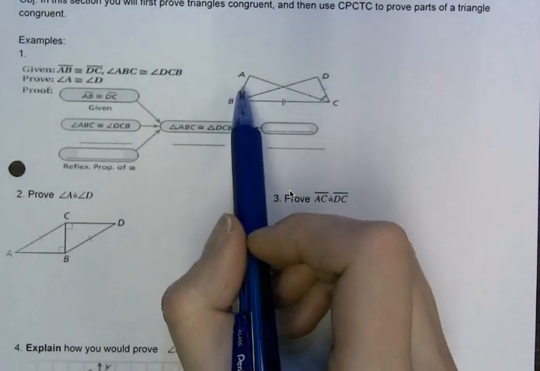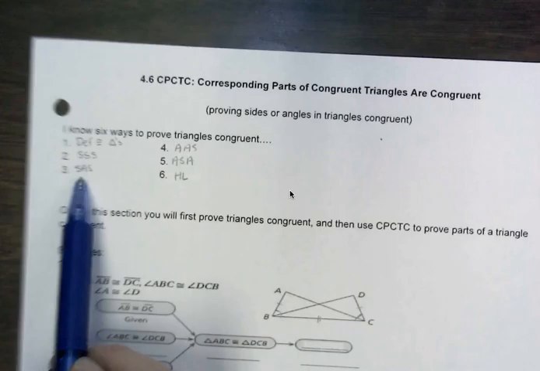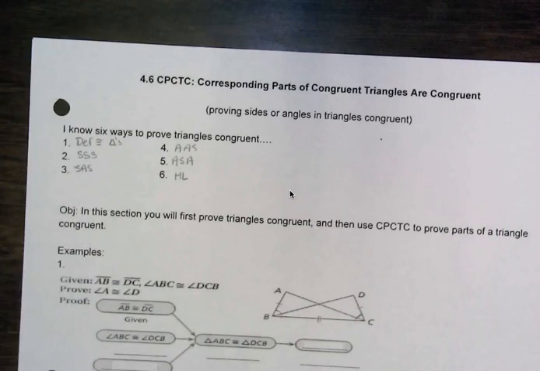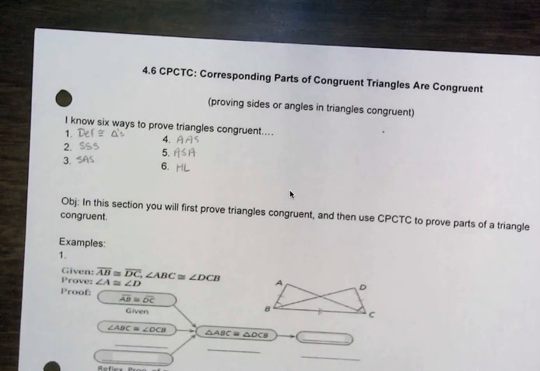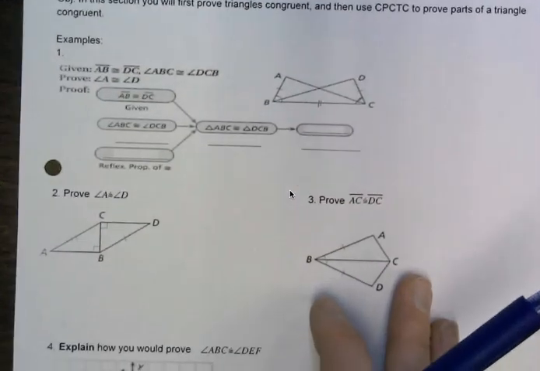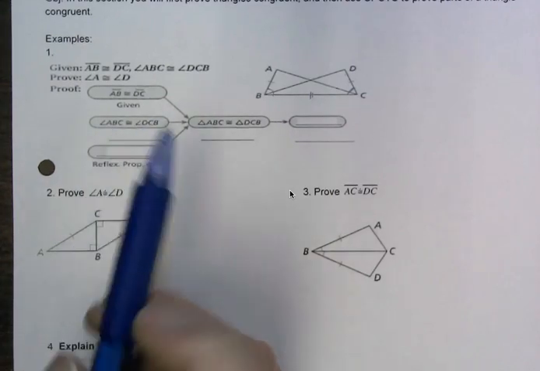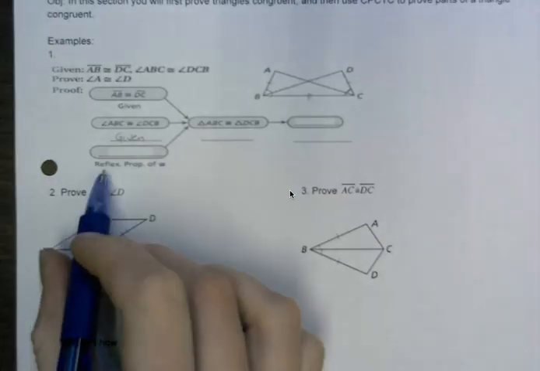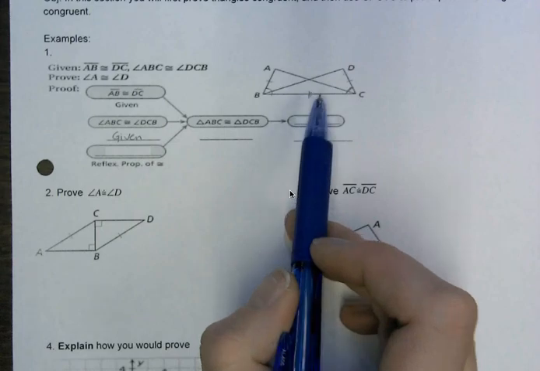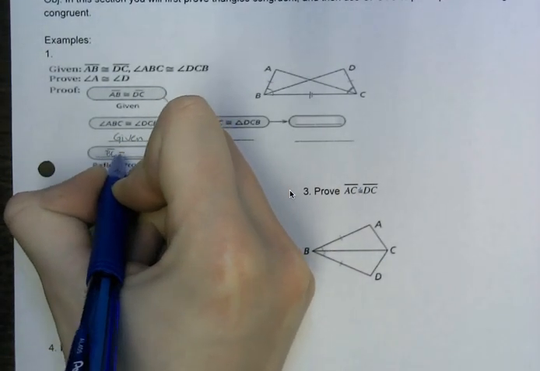So it looks like I have side-angle-side in each triangle, which is one of my methods for proving triangles are congruent. So if I can show that this triangle is congruent to this triangle, well then A and D have to be congruent because they're corresponding parts. So let's follow this flowchart proof here. It says angle ABC is congruent to DCB. That was my second given. The reflexive property, which is what I added down here, that shared side, was that BC is congruent to CB.